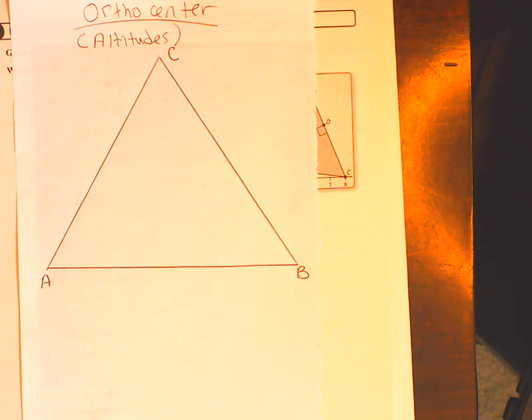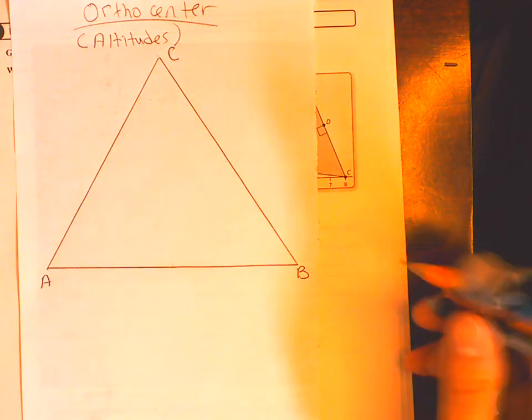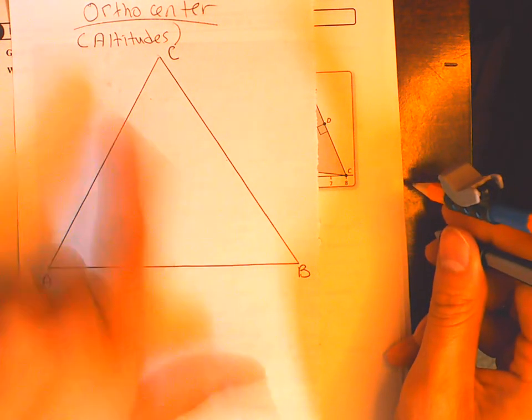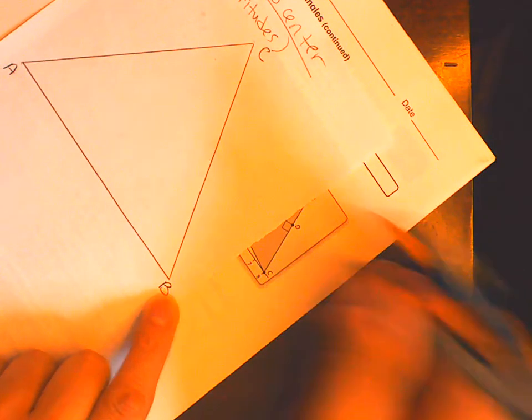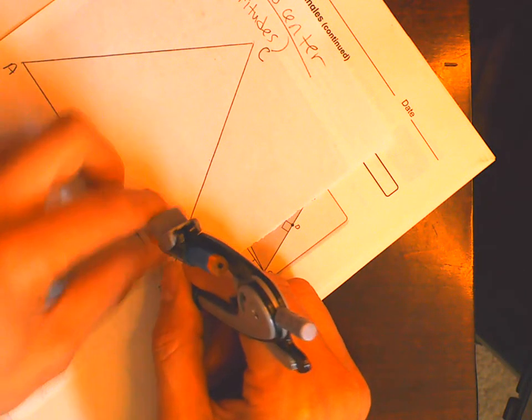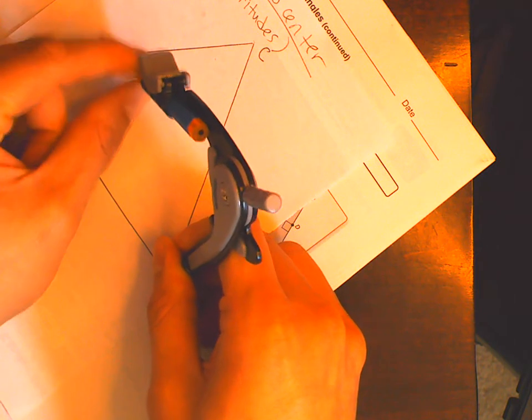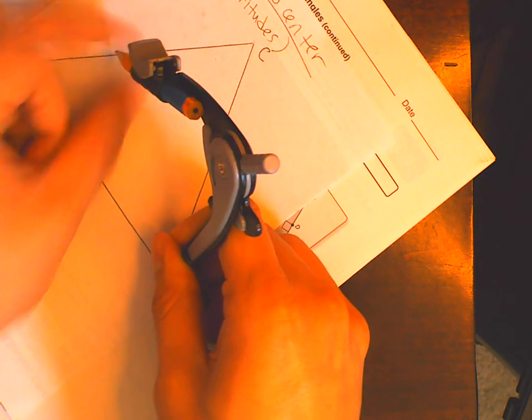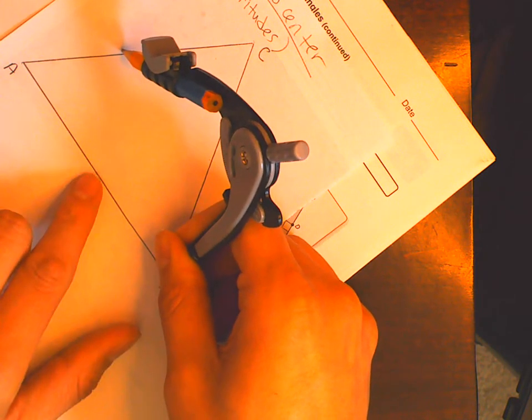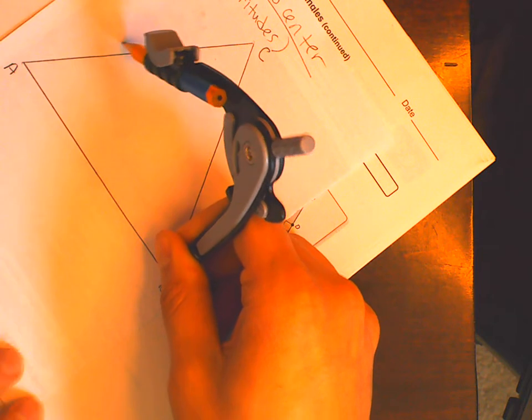It's very, very simple. Now I'm going to do my first altitude from B to segment AC. So I'm going to make my point be below that line, like this. I'm going to open up my compass, and because this is a big triangle, just open it up a little bit past it.